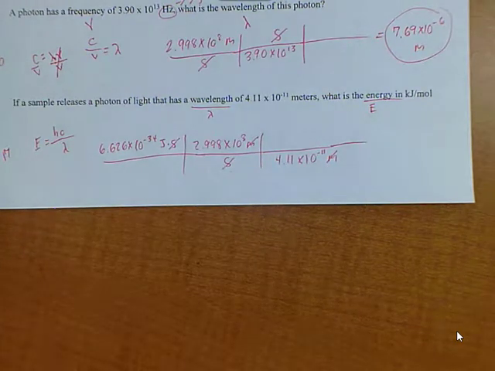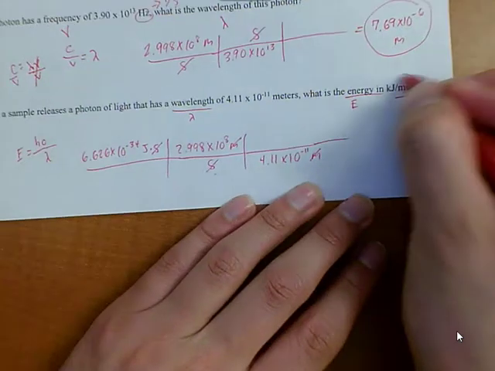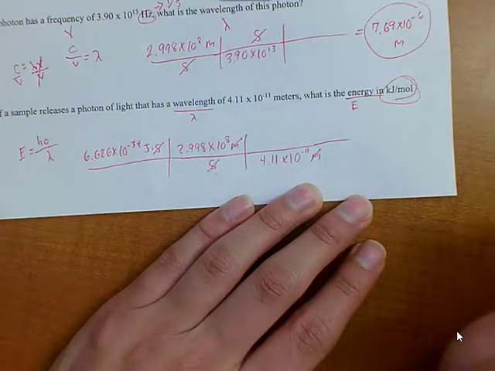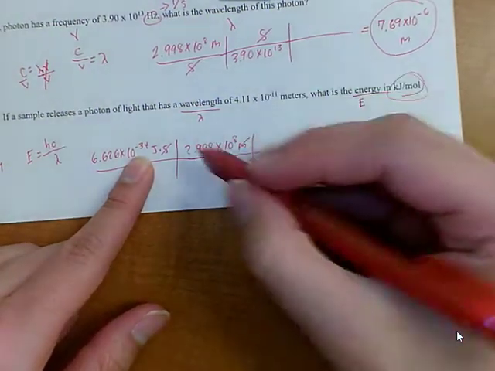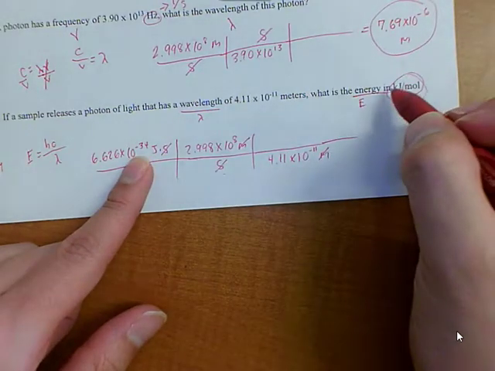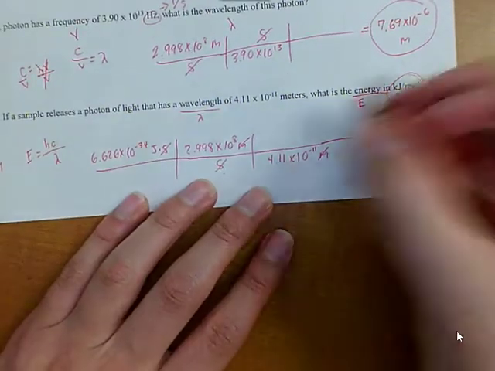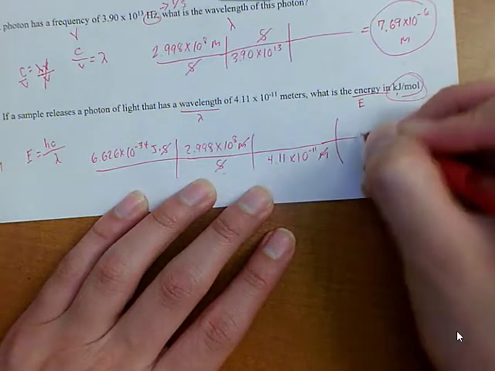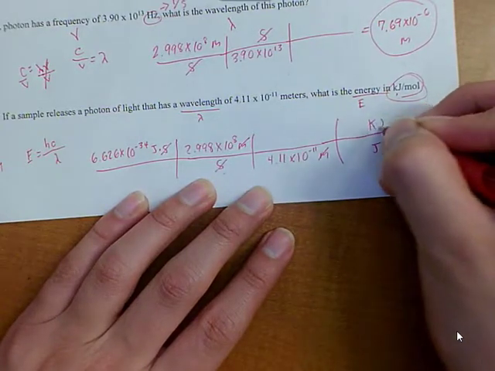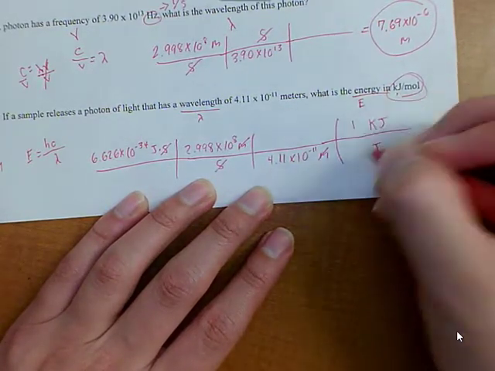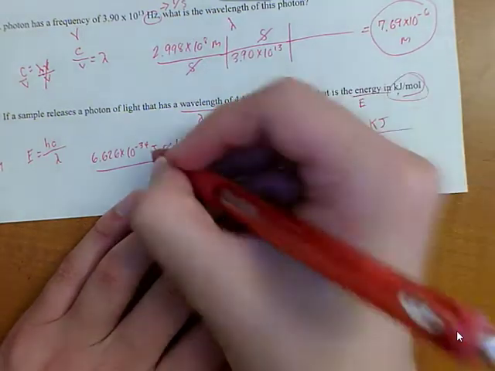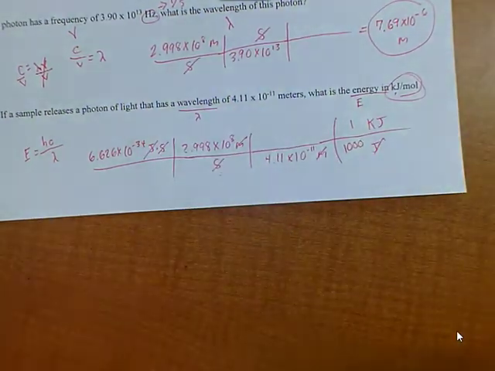So I'm just left with joules. All right, this has an extra step to it because they want this specifically, kilojoules divided by moles. So I have joules. I first have to change it to kilojoules because that's what they want at the top. So joules here, kilojoules. 1 kilojoule is 1,000 joules. And joules will cancel out now. Okay, good. We're good so far.